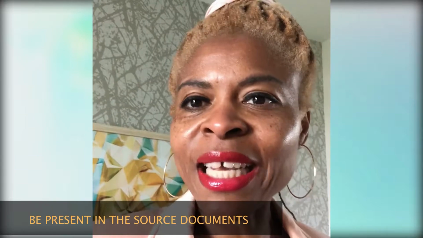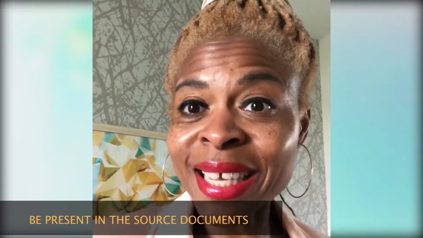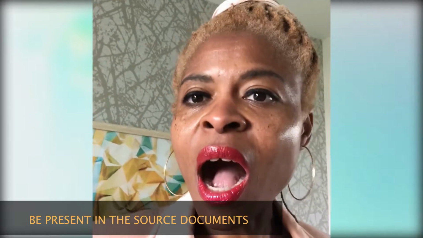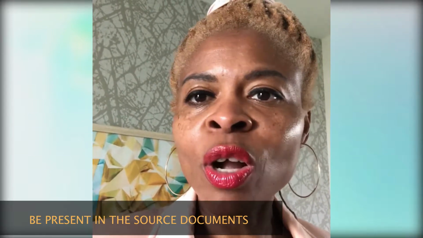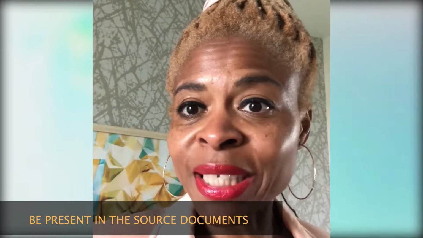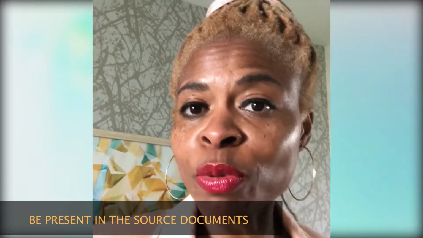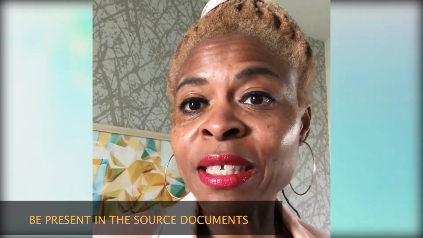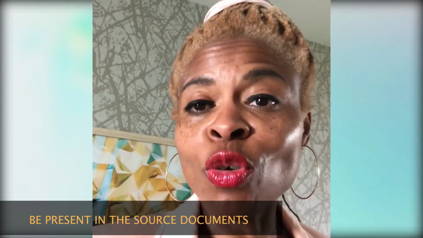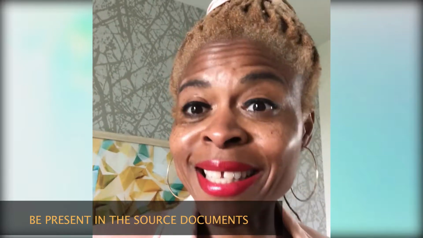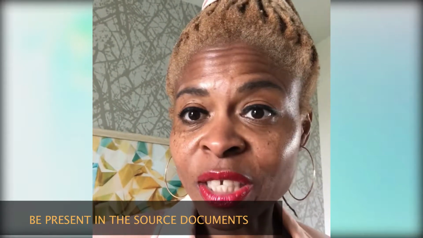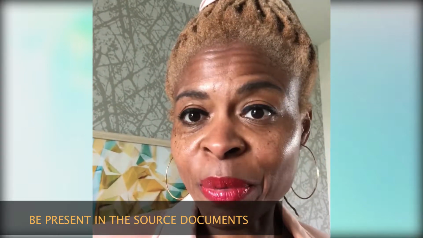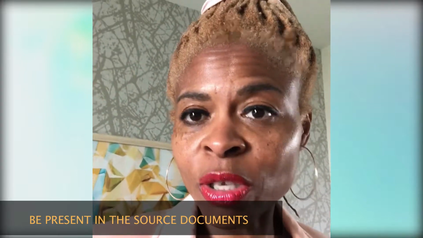The first thing is that you want to make sure that you are present in the source documents. And by the source documents, I mean whatever you're using to capture the data that is coming from the study procedures conducted on your patients. So whether it's making sure that you're writing something in the progress notes, you're signing it, you understand the status of every patient at your trial, and it is obvious. That's the first tip, being present in the source documents.